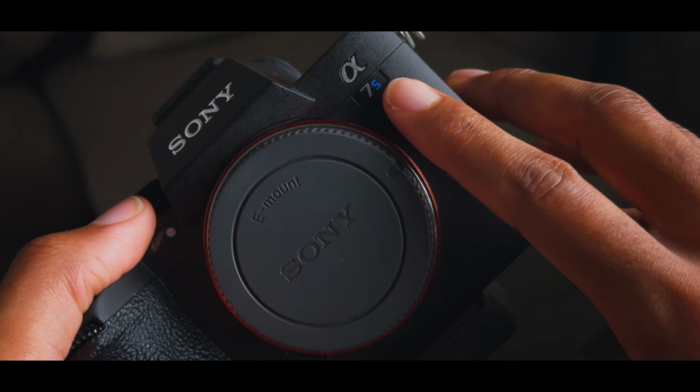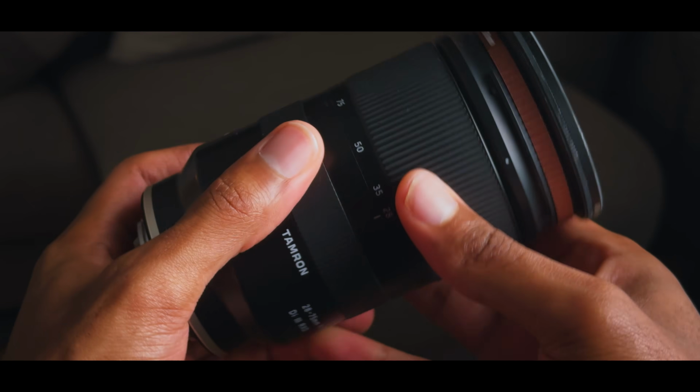Quick bit of context before we dive in. Look, I film on the Sony a7S III, which is what I'm filming on right now, paired with a Tamron 28-75mm lens. Now, you don't need this exact camera or this exact lens. A lot of these settings and principles apply across the Sony range and honestly across most mirrorless cameras in general.